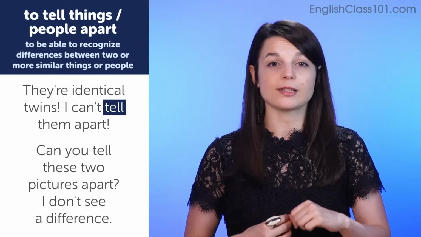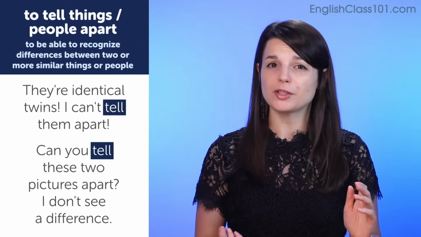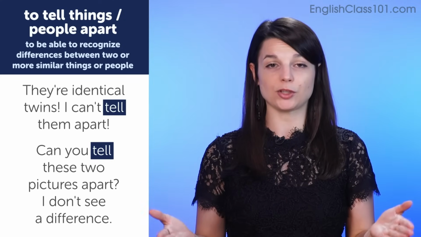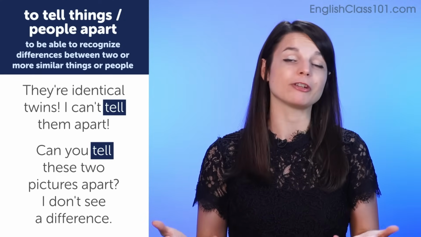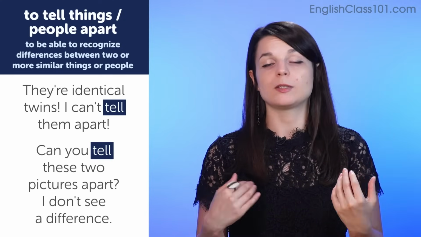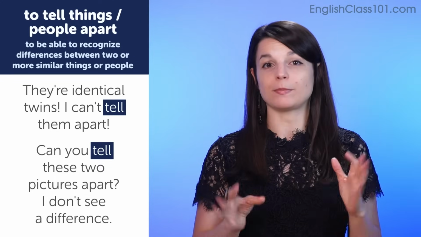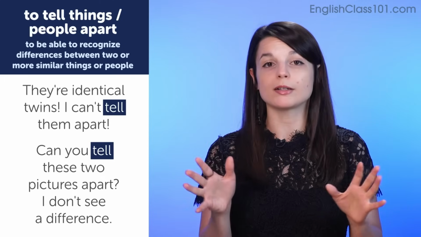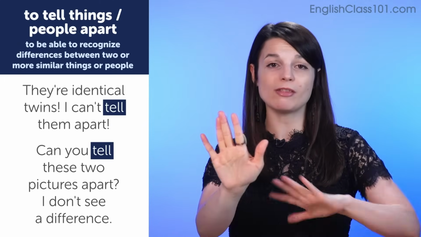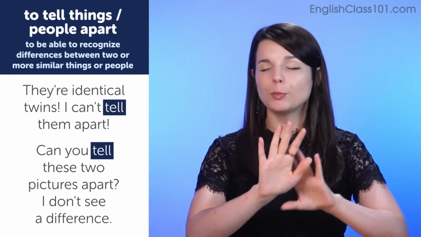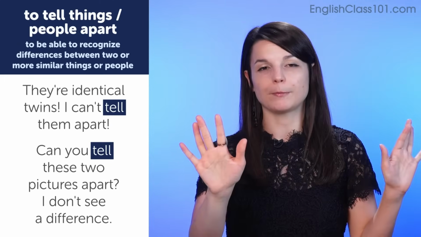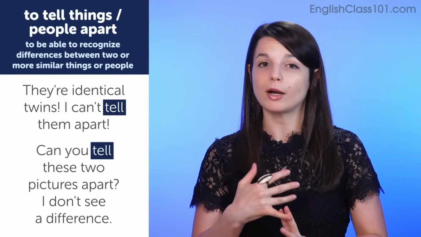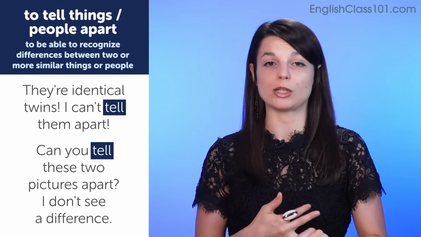In the second example sentence, it's a question. Can you tell these two pictures apart? Means, do you see the differences between these two pictures? Or do you see any difference between these two pictures? The speaker is having trouble finding something that's different, so they ask a question. So to tell something apart means to be able to distinguish one thing from another thing. Typically, these things are very similar. So there's maybe just small points of difference. So to tell something apart or to tell the difference between two things.